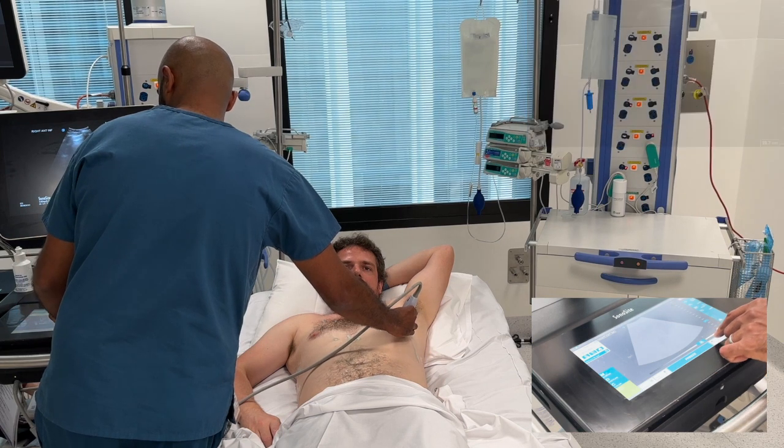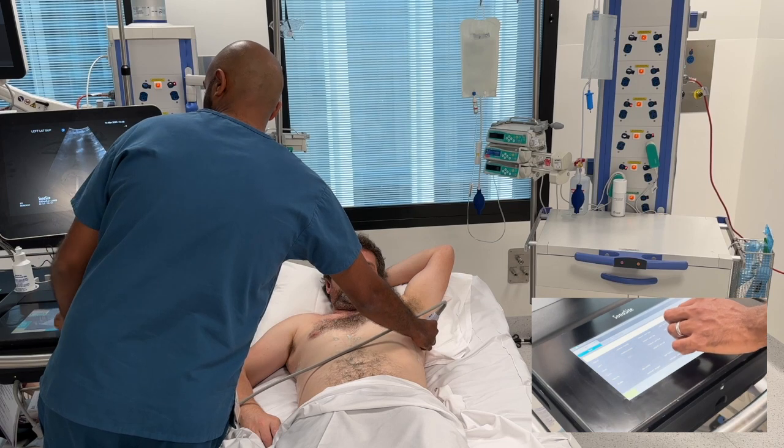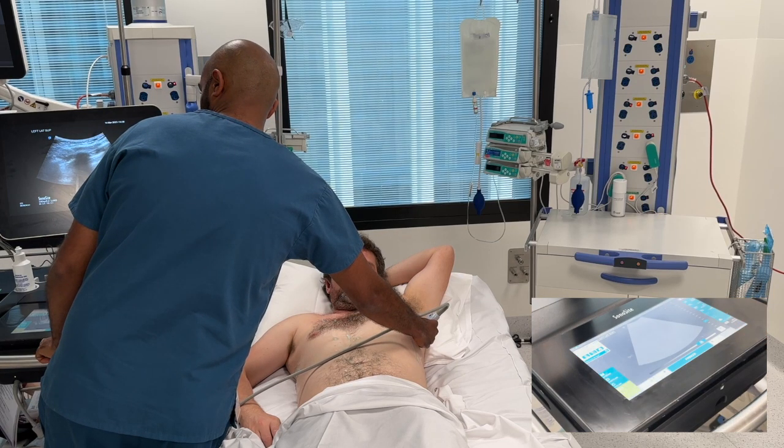It is a good idea before performing lung ultrasound to go through the documents or go through a module to explain the difference between A-line profile and B-line profile.